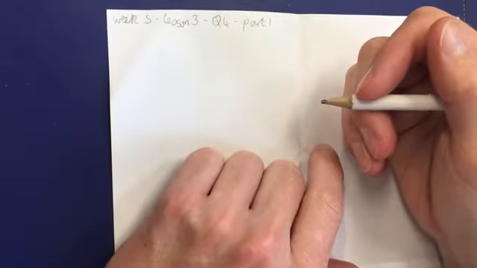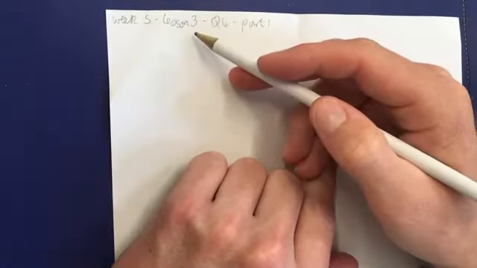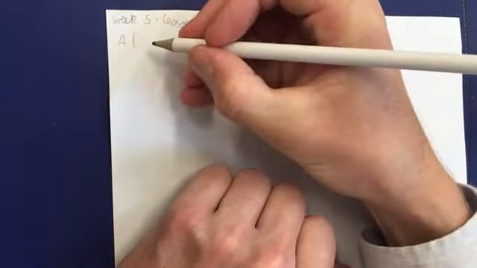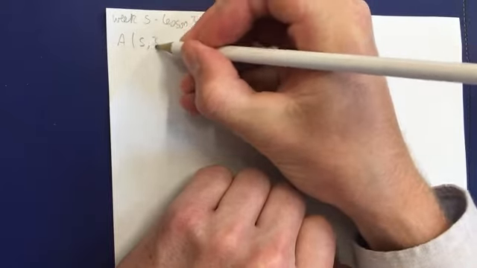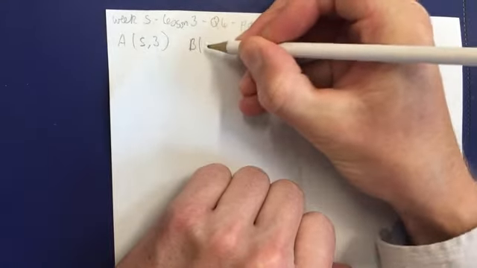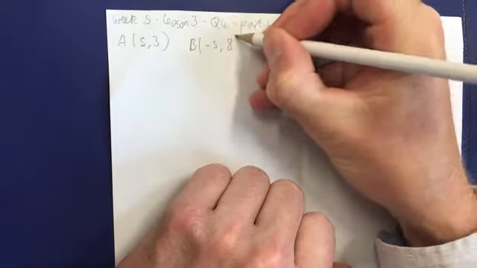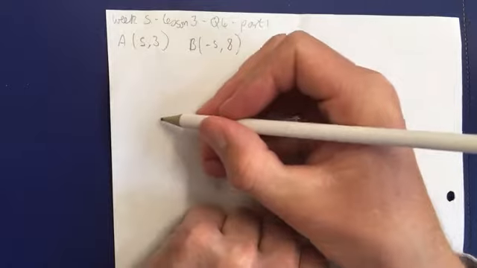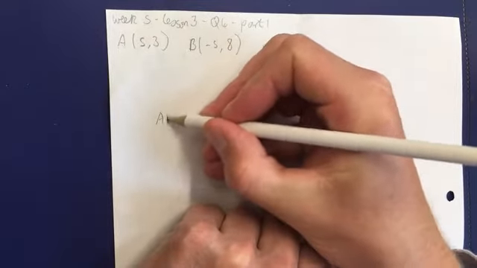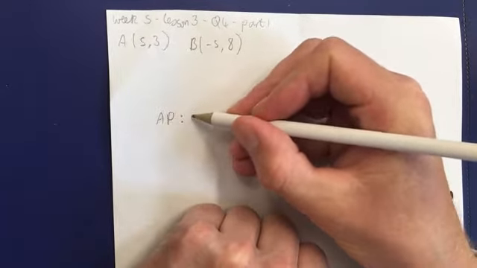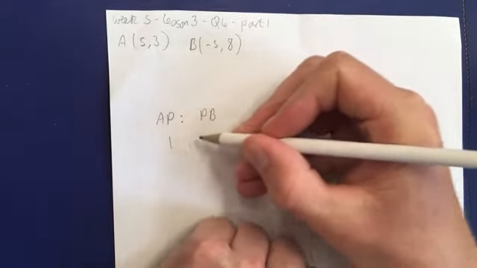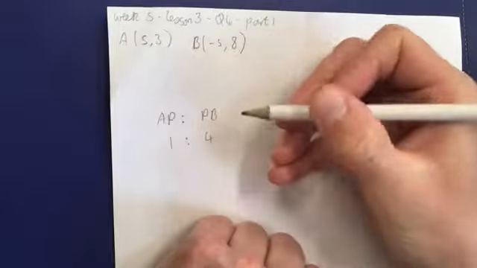Okay, so some hints and tips for week 5, lesson 3, question 4, part 1. Okay, what's going on? We've got 2 points. We've got A and B. A is at 5, 3, and B is at minus 5, 8. And we've got a ratio. We are told that the ratio of AP, P is another one, to PB is 1 to 4.